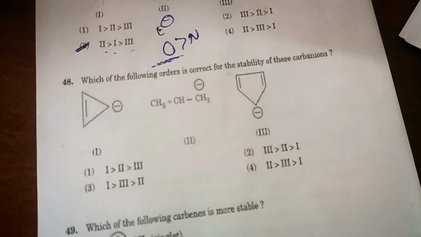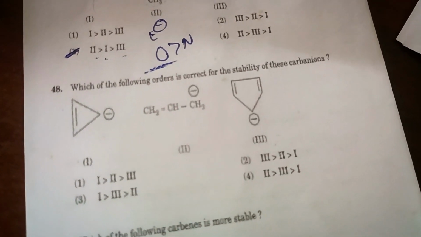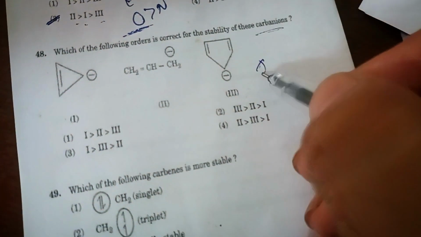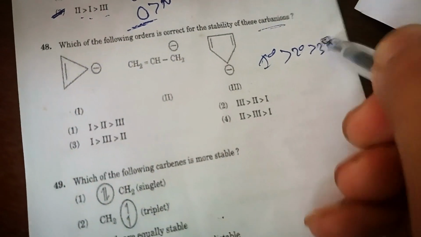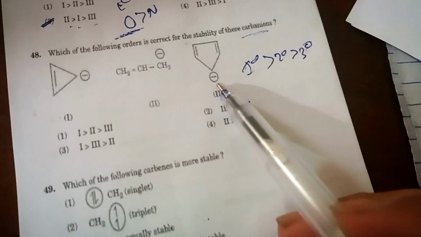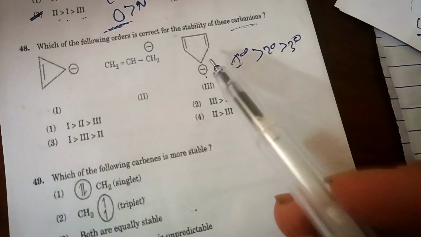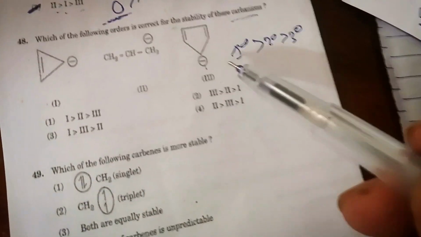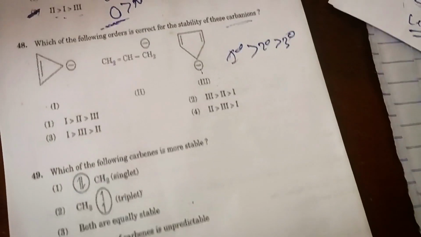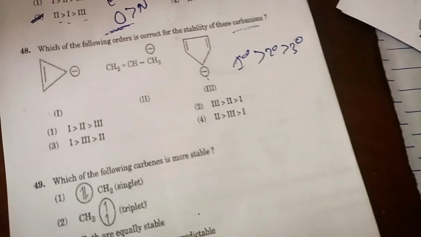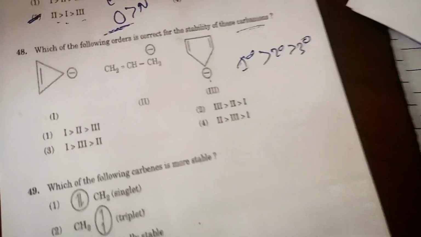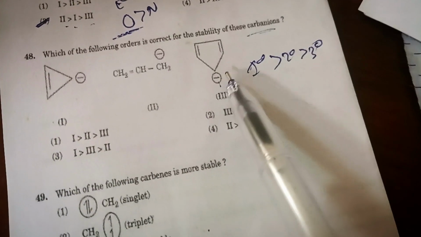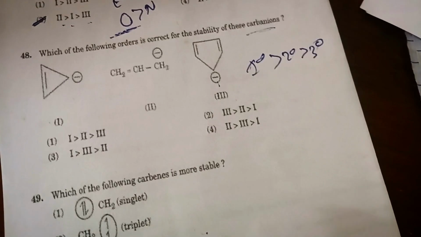Okay, which of the following orders is correct for the stabilization of the carbanions? Means for carbanions, here primary is more than secondary is more than tertiary. Since carbanions are negatively charged, means nucleophile. So for this, there is already high electron density. So this will not prefer the withdrawing of electrons, but it will always try to donate the electrons. So it is already electron rich, so it tries to move its electrons.